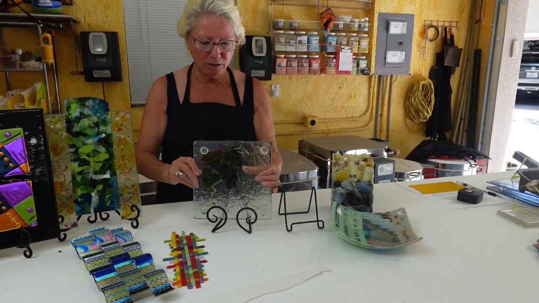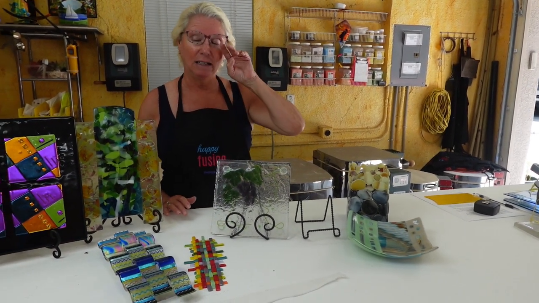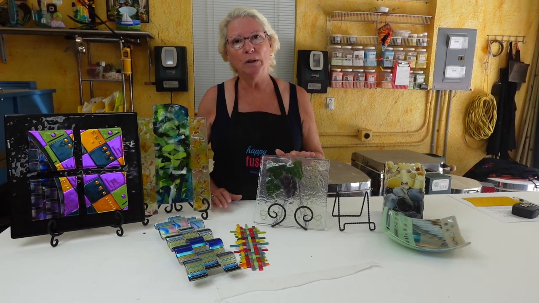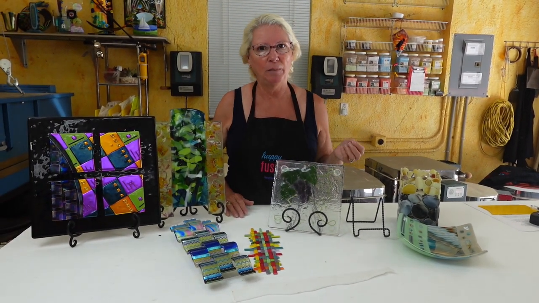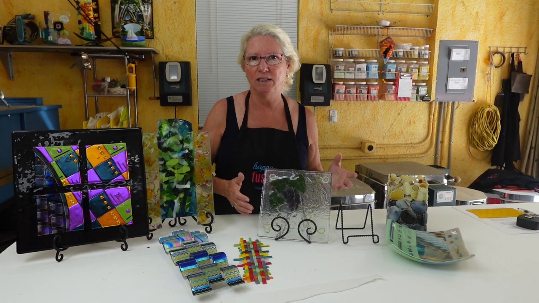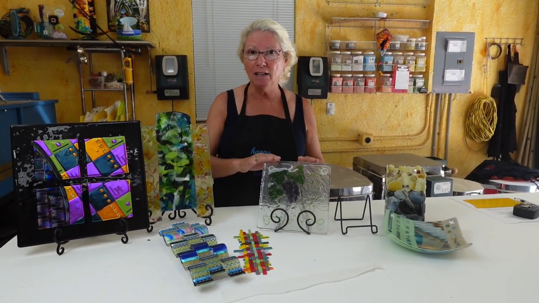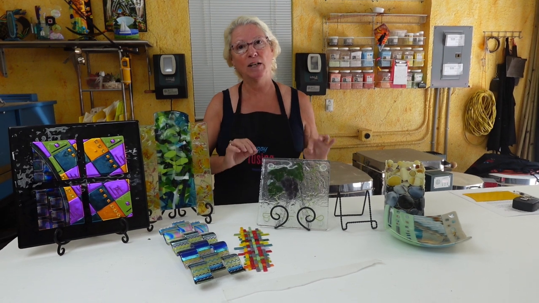Now, I have found that this technique shows best on transparent, very transparent, like clear glass, or super light colors, like a very pale amber, very pale green. When the color glass starts getting deeper, you don't see that texture through it. So my recommendation here would be to go with clear glass or something very pale and transparent.